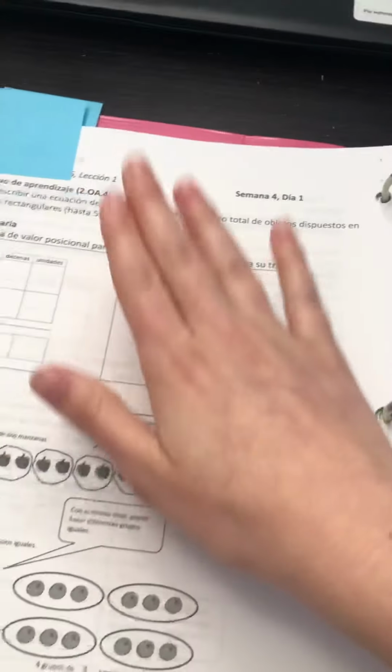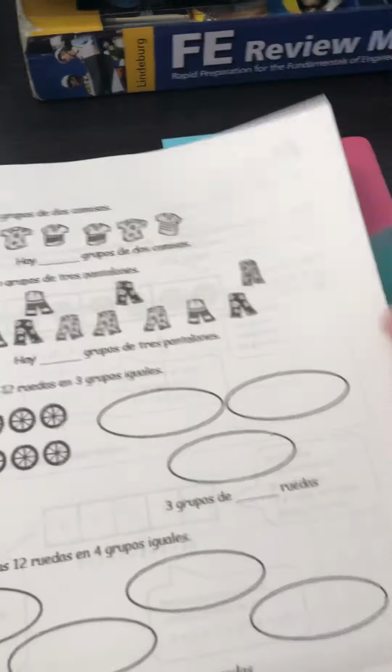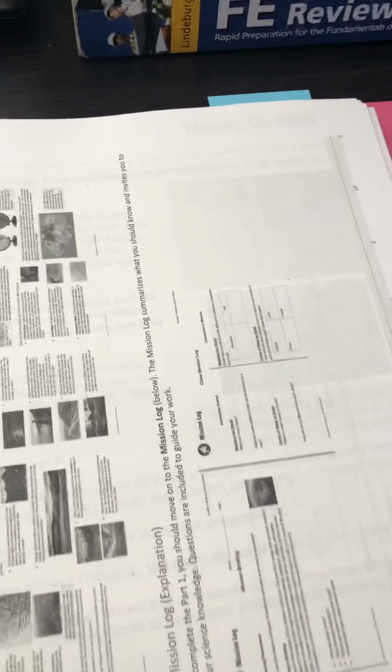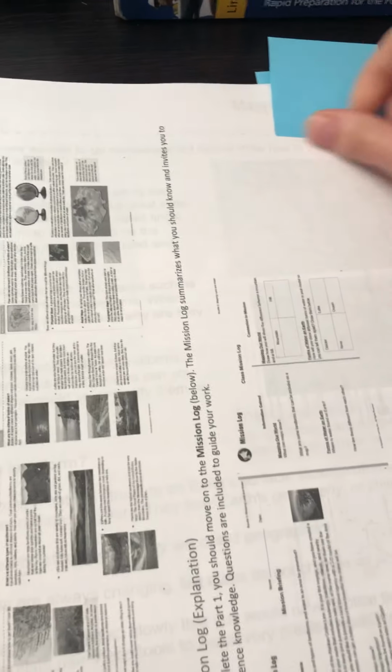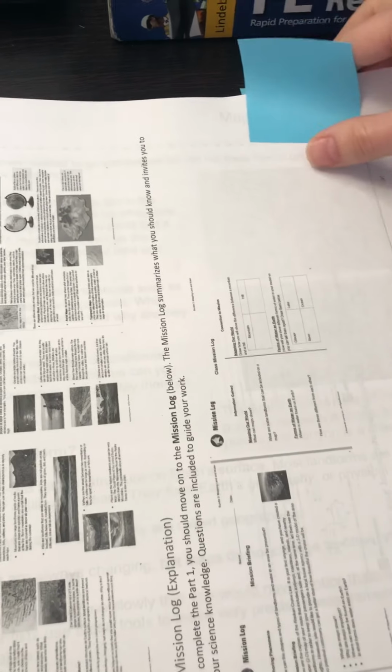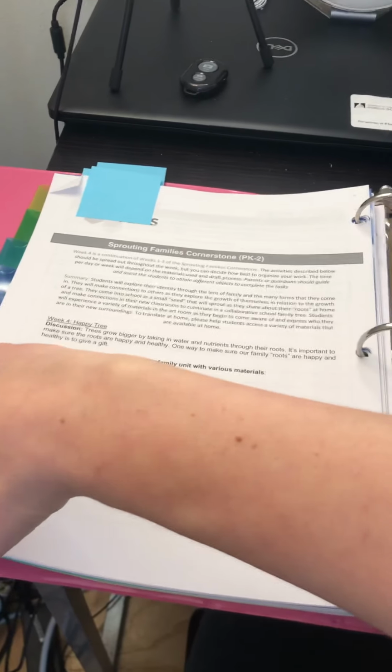Then remember, the math section, you only need to work on the Spanish pages where I have my tabs. And then in science, we're doing the English pages. So I'm going to put my sticky note here for our science. And then to specials.